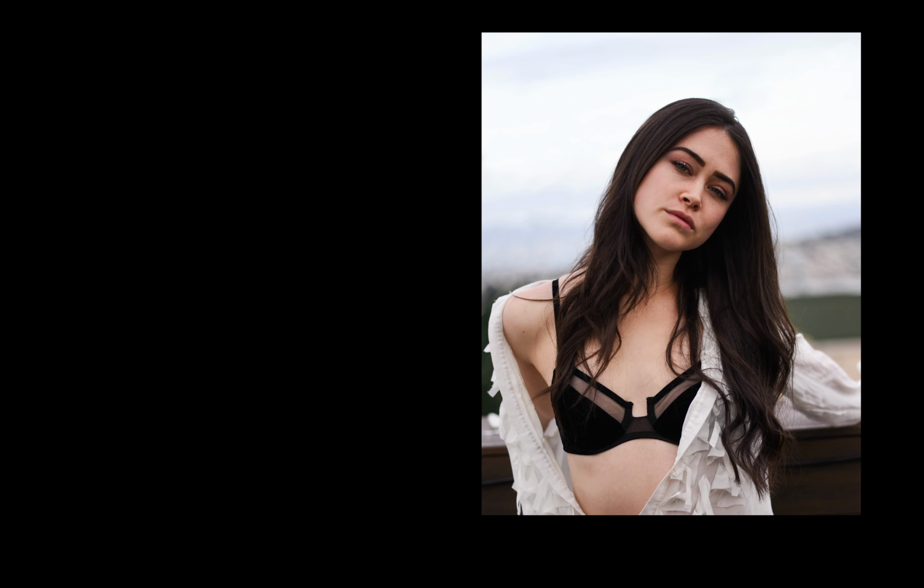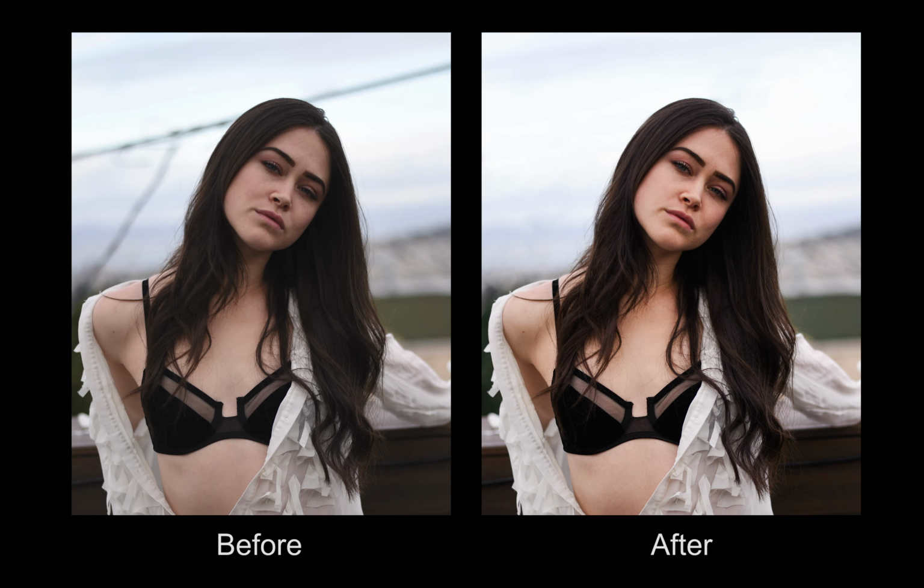Alright, here is the finished product. And here is the before and after.